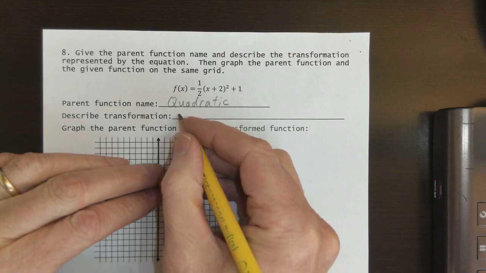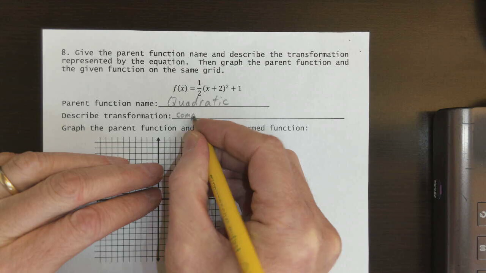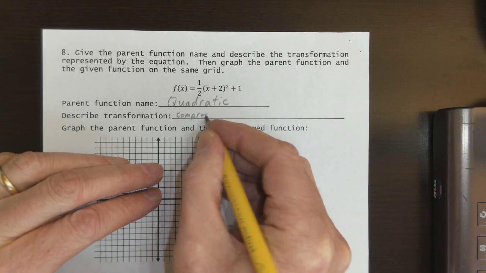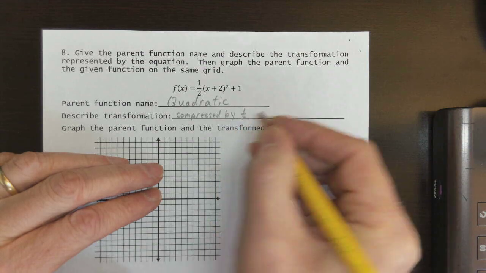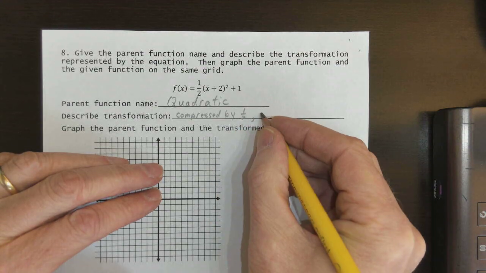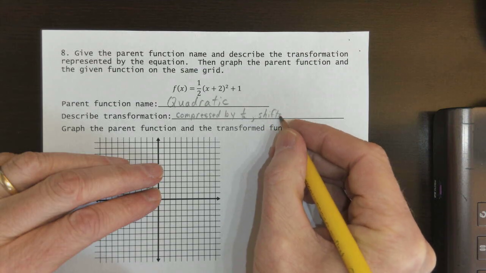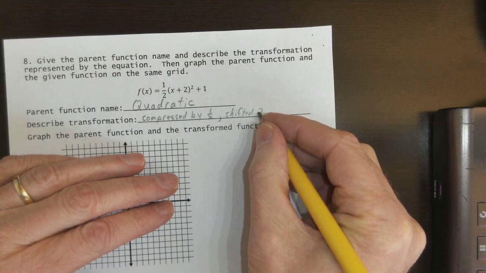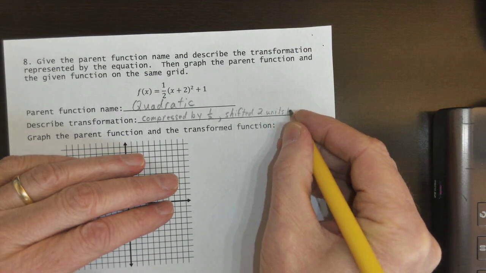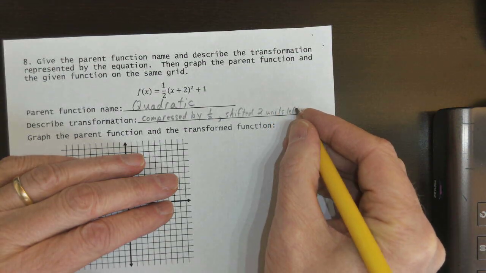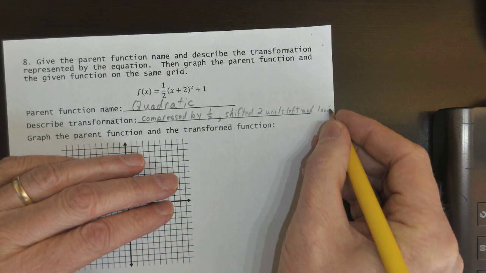Okay, I'm going to say compressed by half, shifted 2 units left and 1 unit up.